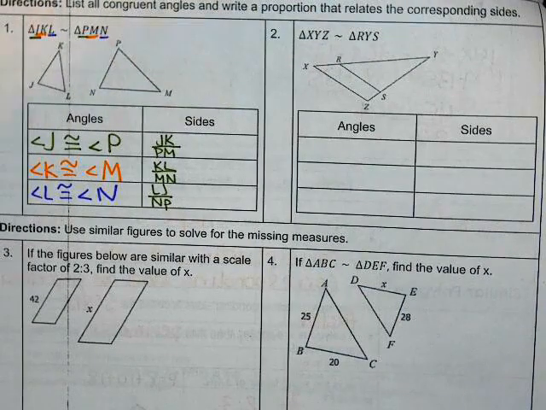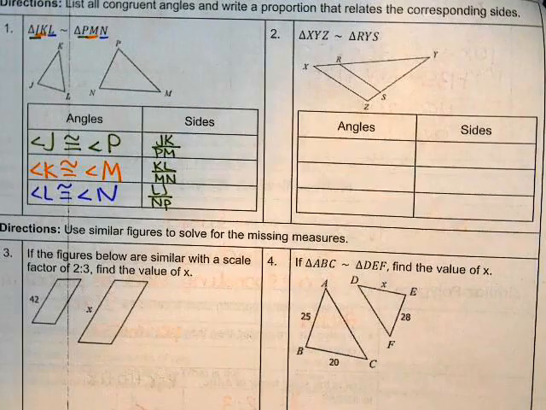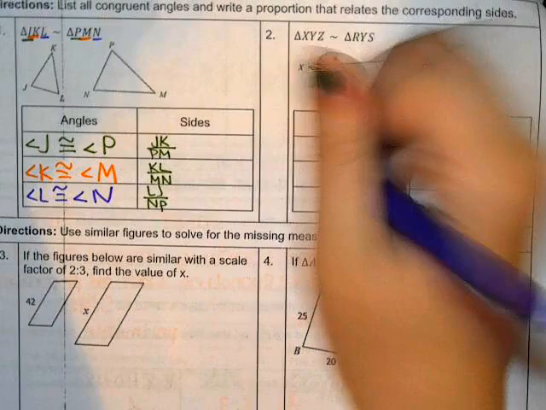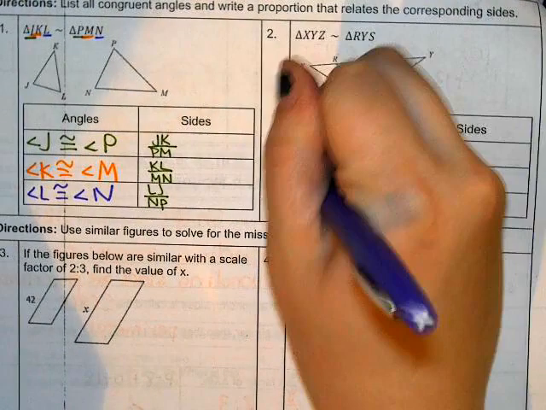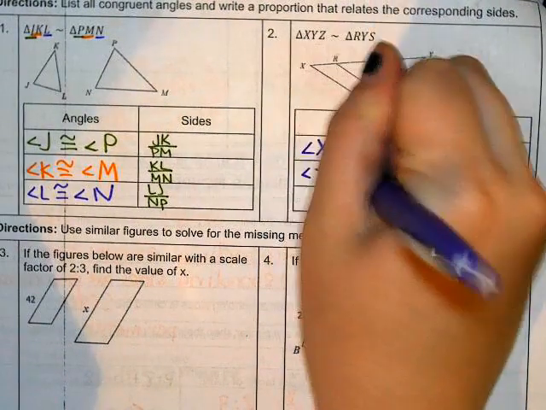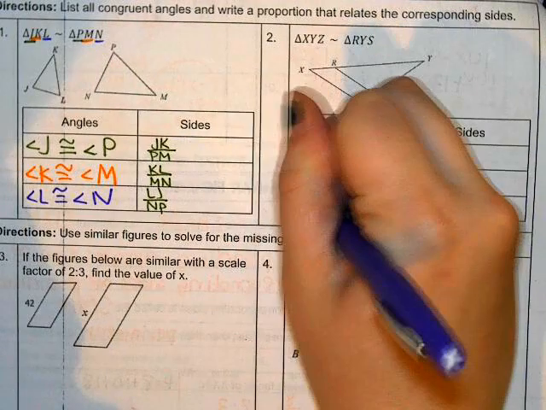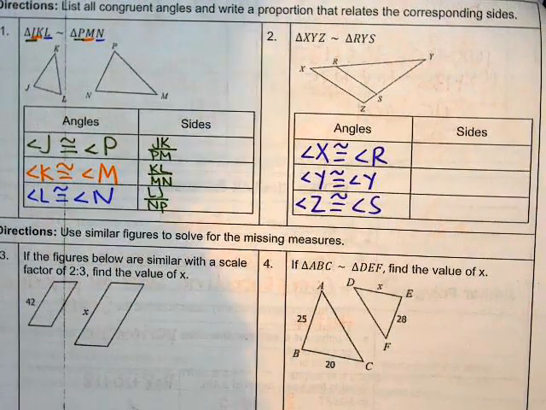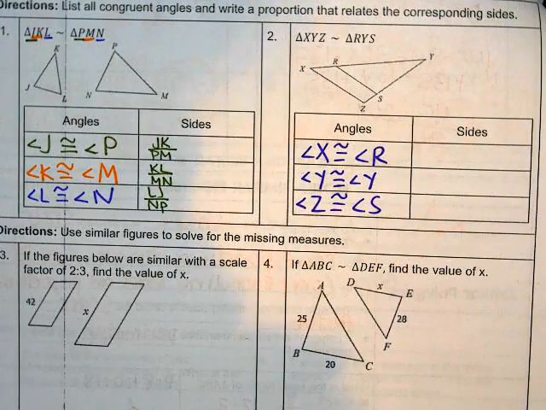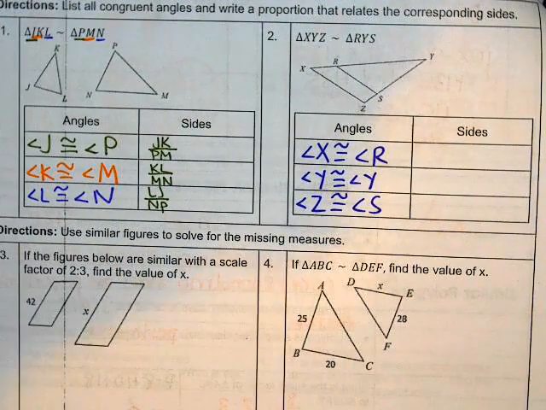Number 2 is very similar, so pause the video if you'd like and see if you can figure it out. If I match the order of the letters, here are the angles that are congruent to each other, X and R, Y and Y, because they're the same, and Z and S. Now if I were to do my proportions for my sides, it would look something like this.